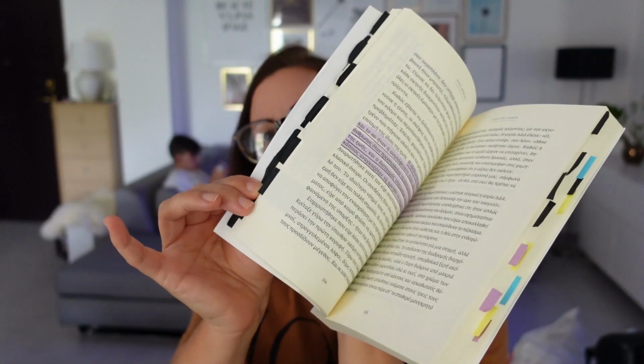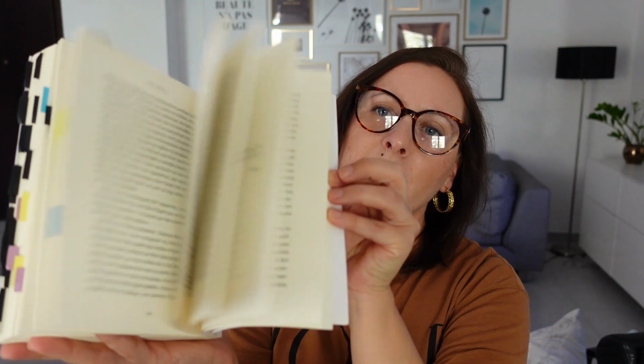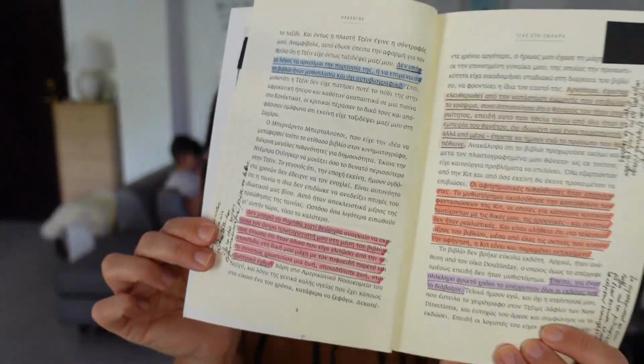So let's start. I have a random book in my hands, and as you can see, I have annotated here my annotations. So what I do exactly, let's open it to these two first pages. Here I have annotated quite a lot.